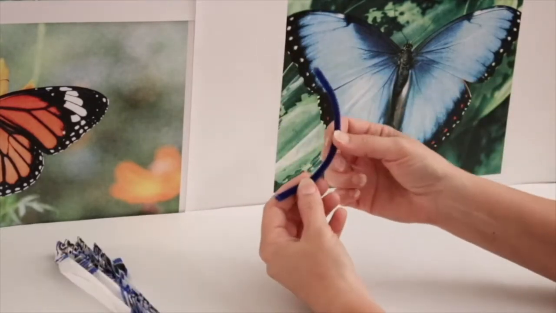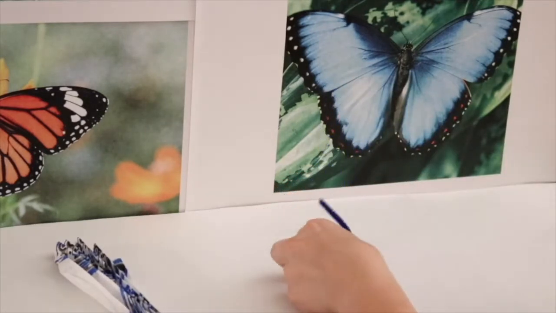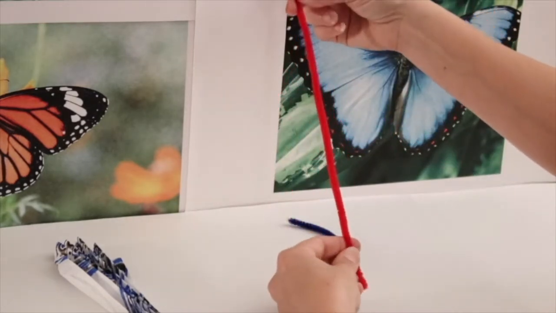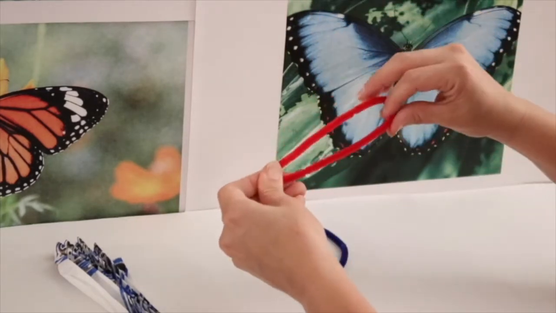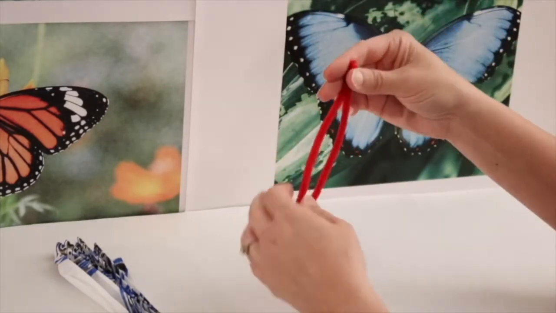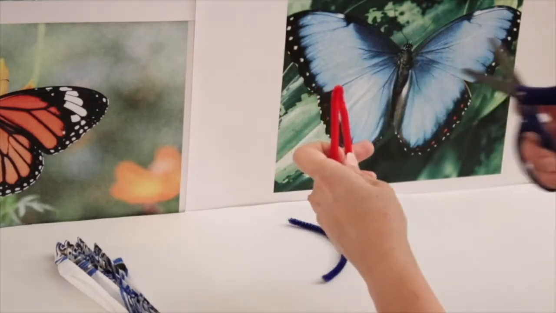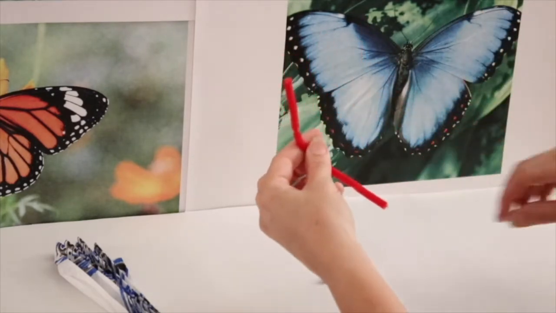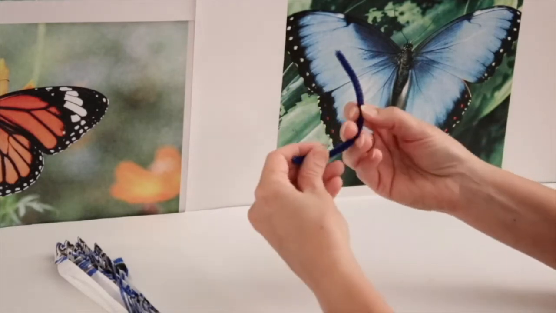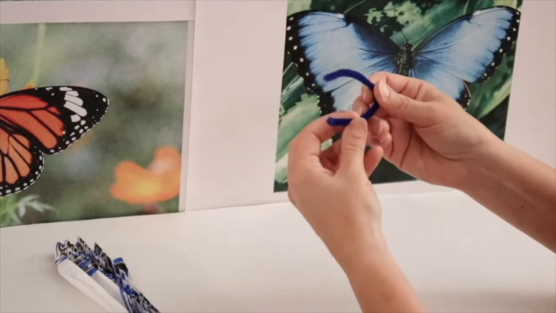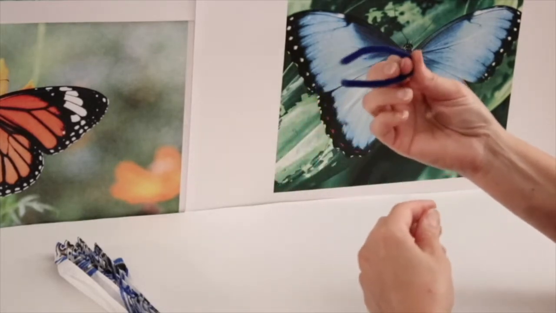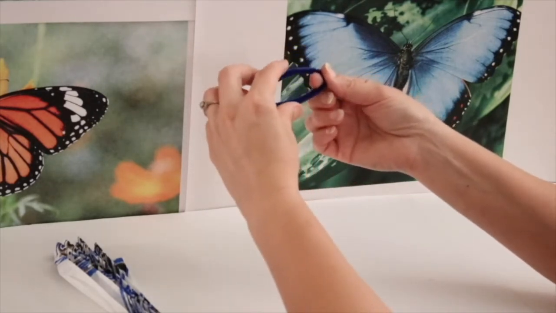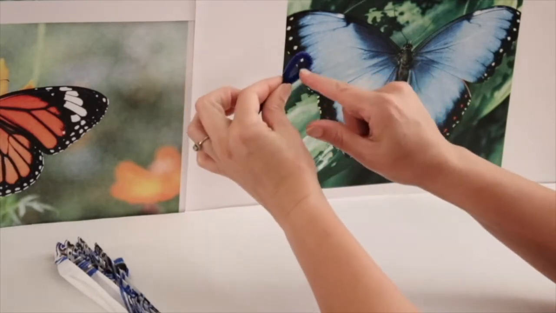So I have here a pipe cleaner that I cut in half. Here's a red one, and I fold it, like this, full length, and I folded it in half and pinched it, and then I cut it right here where it's folded, and so that gave me two. I'm going to use this blue one for my blue butterfly, and what you need to do is fold it over in half. And then you're going to hold it in the middle. And you can see it has a loop.